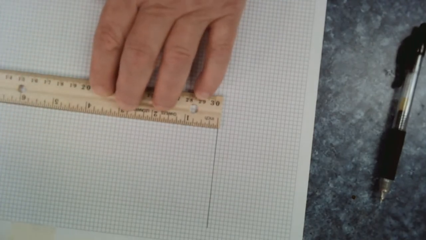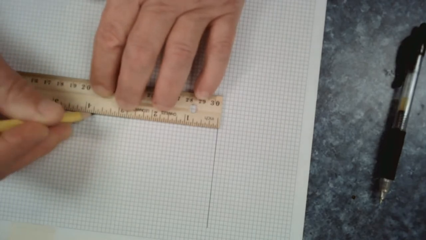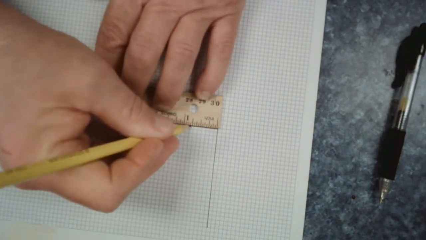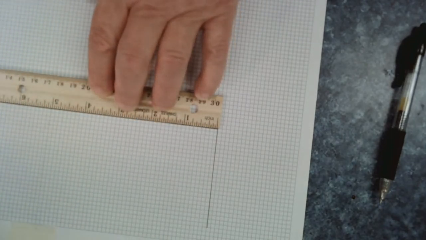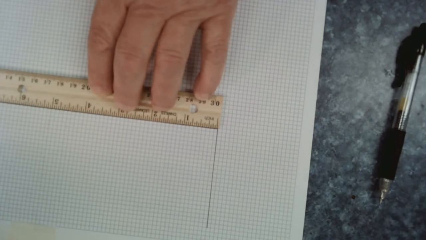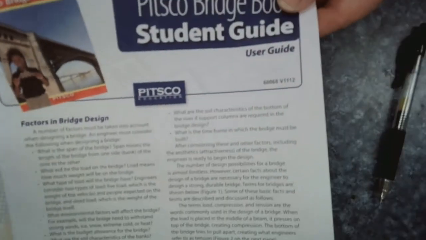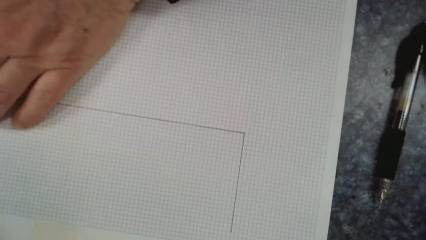Now you're probably surprised that I decided to use inches instead of metric, millimeters and centimeters, because you know what a big fan I am of that. But this book was all full of inches, and so I didn't want to have to rewrite the whole book. Don't have time for that.